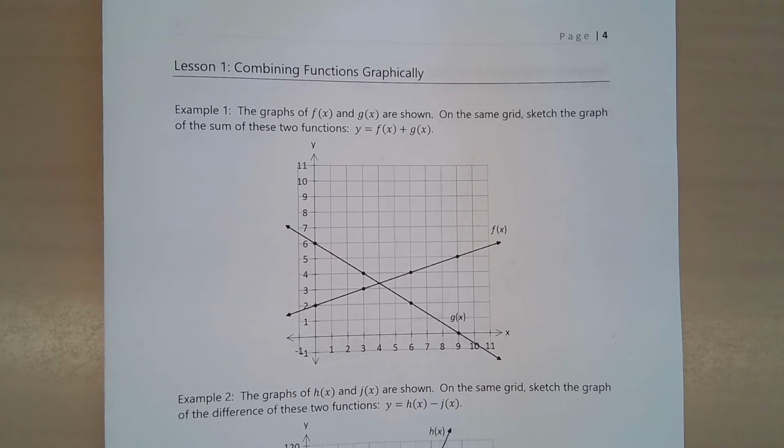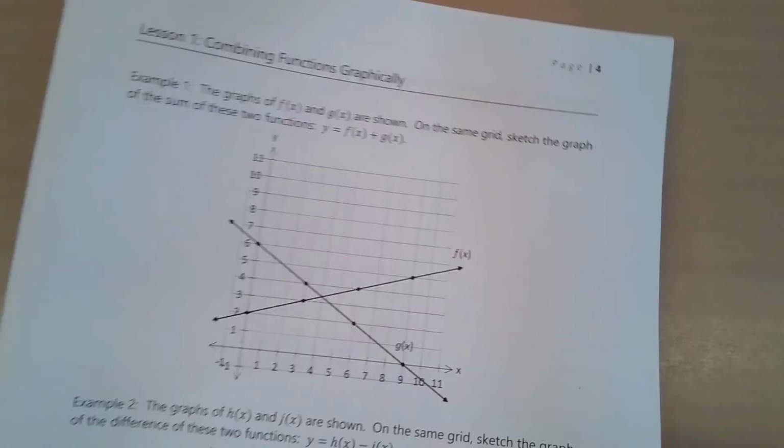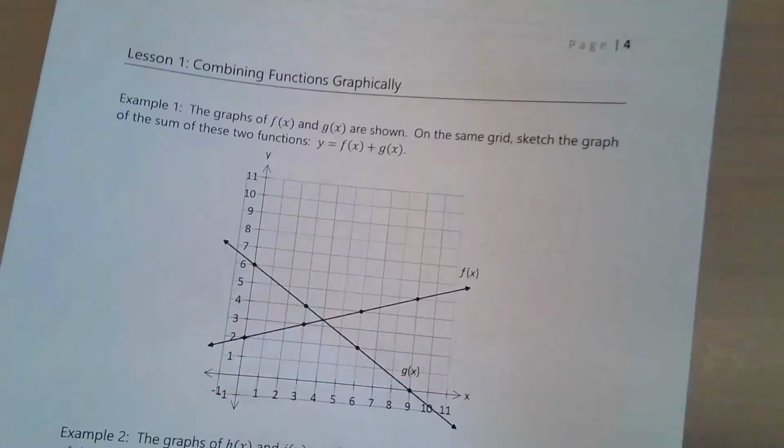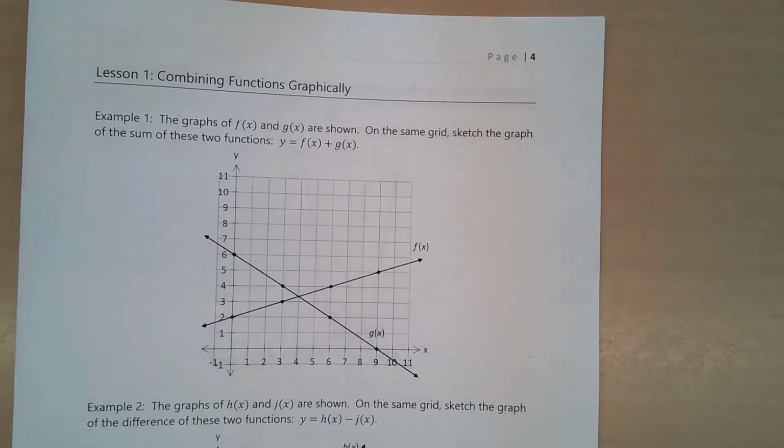So today we're gonna talk about functions and combining functions graphically, so we have a visual. Later on we're gonna do it algebraically and then graph whatever the combined functions are.